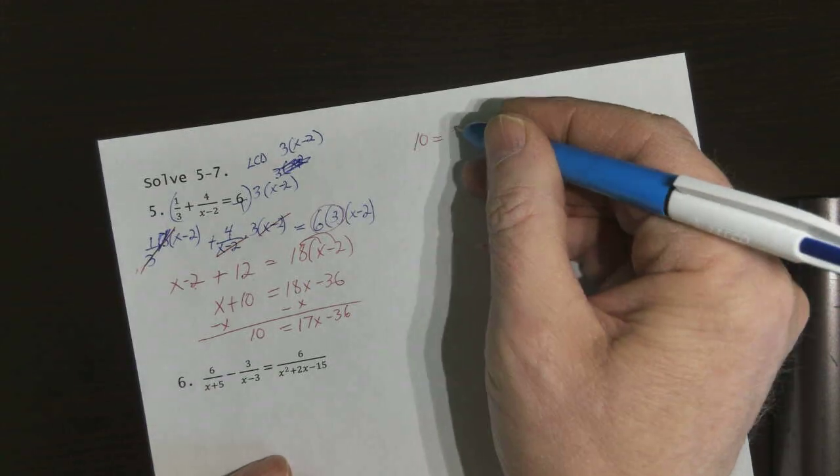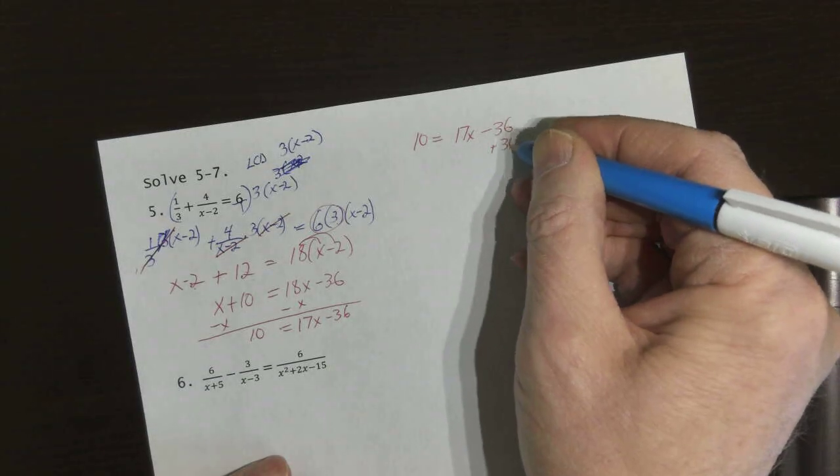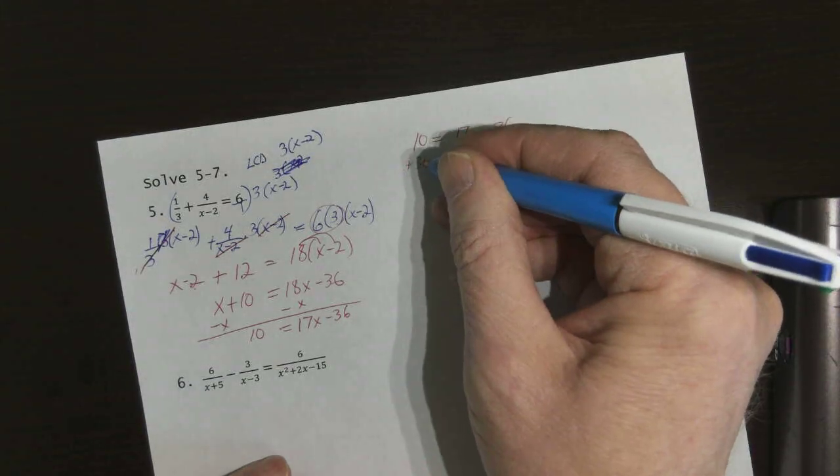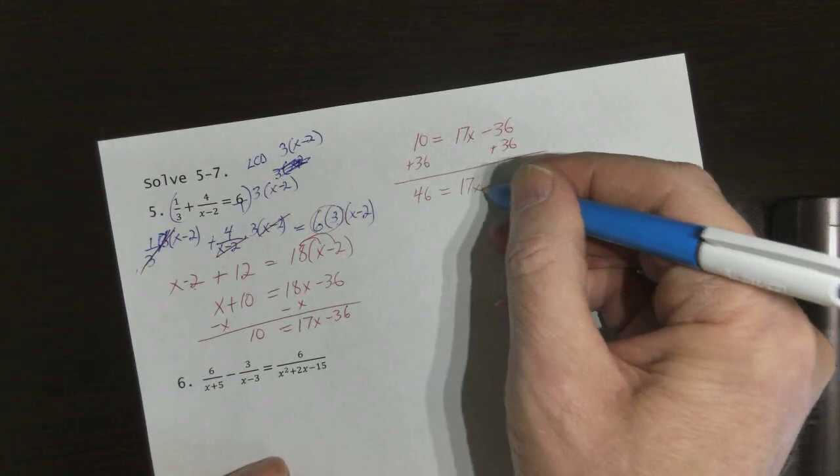Okay, so 10 equals 17x minus 36. I'll add 36 to both sides. Got 46 equals 17x.